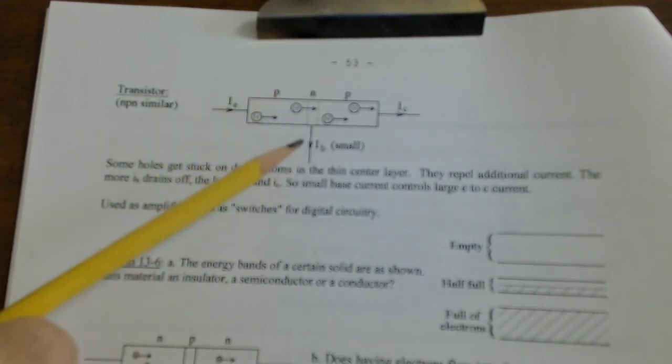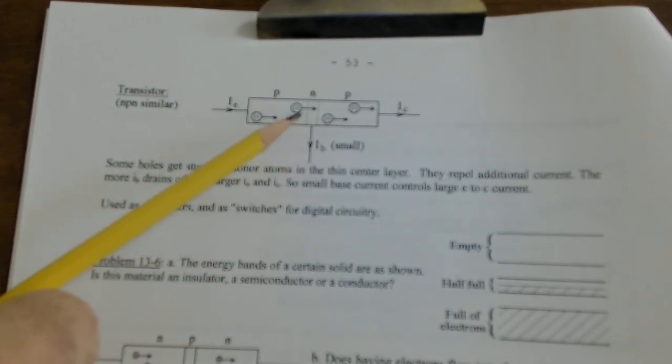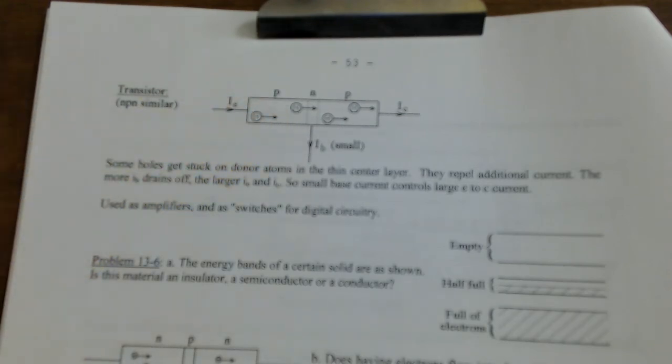If you get a current flowing down this third wire, the wire that's connected to the base, in a junction transistor, they call it the base. In a field effect transistor, they call the middle layer the gate. Gate's a good name because that's what it does. It lets stuff through or it doesn't, depending on whether the gate is open or shut. If you drain the charge out of there, then the current flows on through.